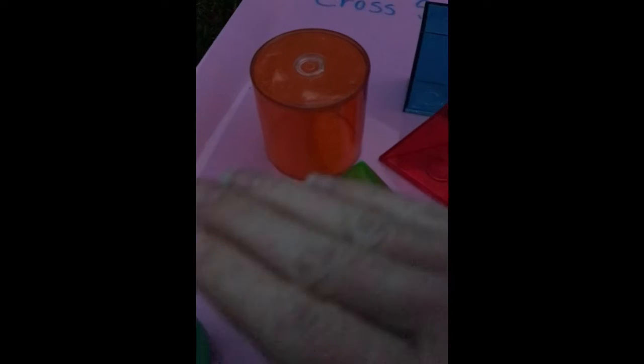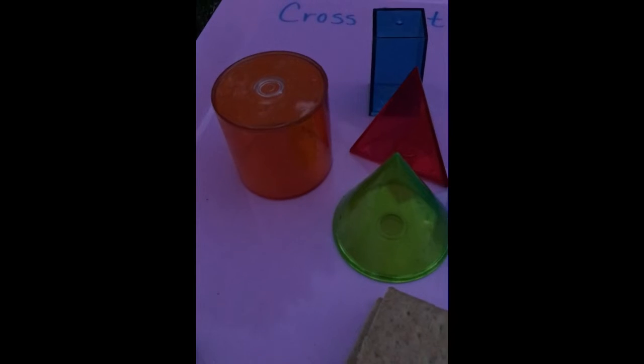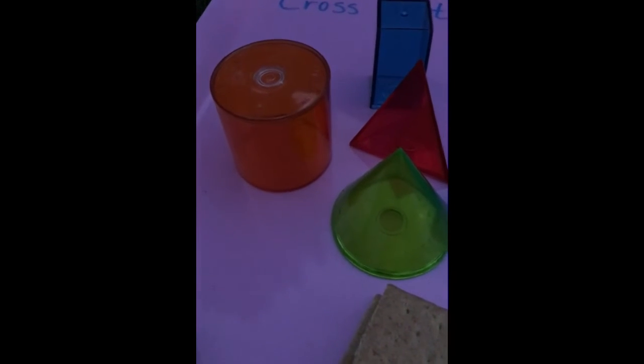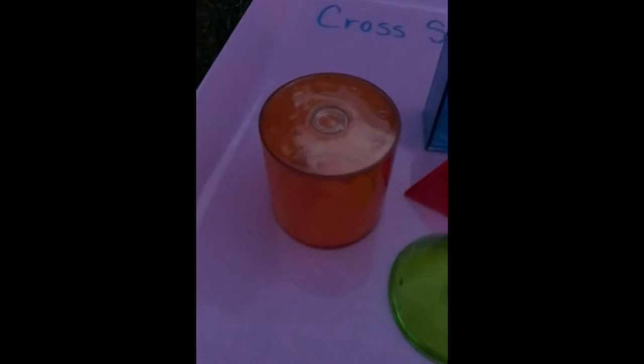Good. Okay, now we're gonna look at a cylinder, okay? And you know that if you slice directly down parallel with that base, you're gonna get a circle, right? Okay, but let's do a couple other ones. What if we sliced down the middle here? Okay, so we make a slice down the middle.